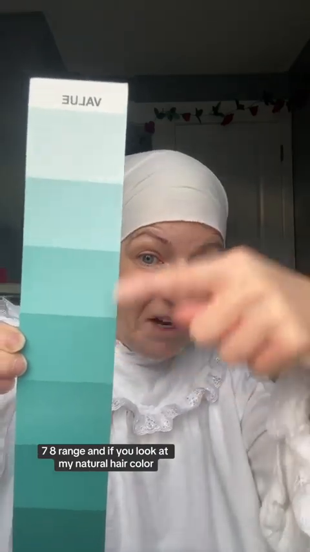A recap: in looking at my undertone, I was in the cool range. Somebody in this sort of range would be neutral, and towards the bottom would be warm. Looking at the value range, I was in the lighter value range, which is higher values, so my value would be right here. This is the 6, 7, 8 range. If you look at my natural hair color, which is right here, and if I was to pull out historical pictures, this was also in the range of my natural hair color. I would say my natural hair color is around a level 6.